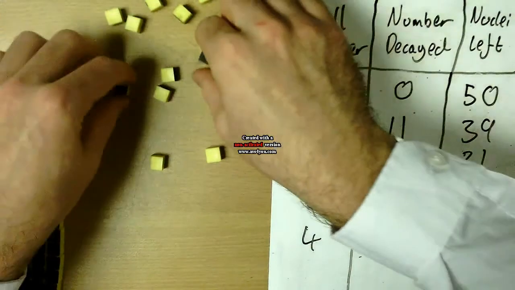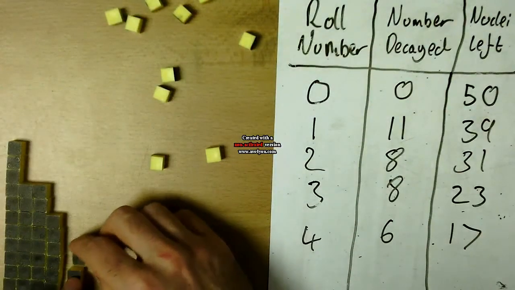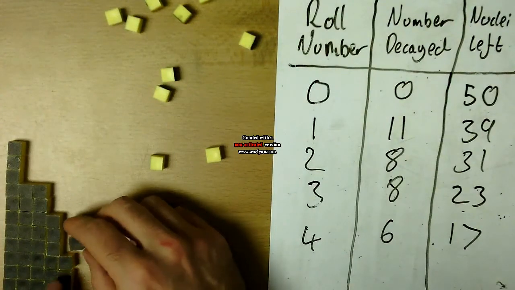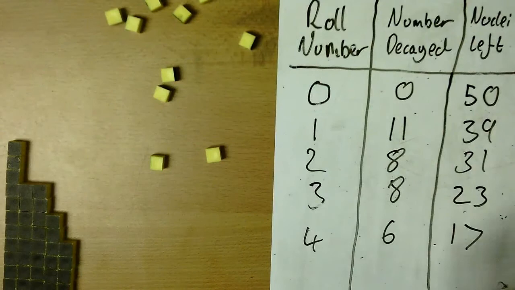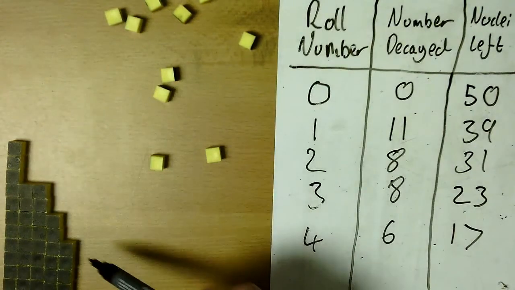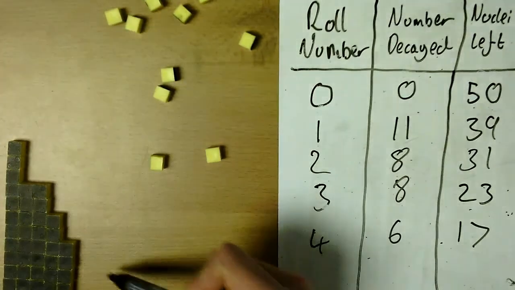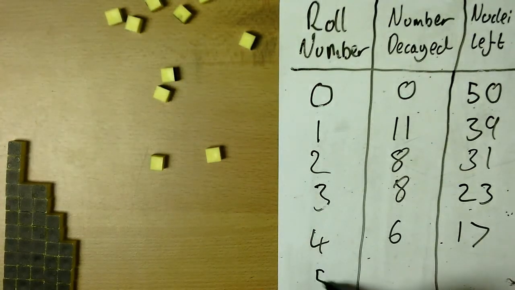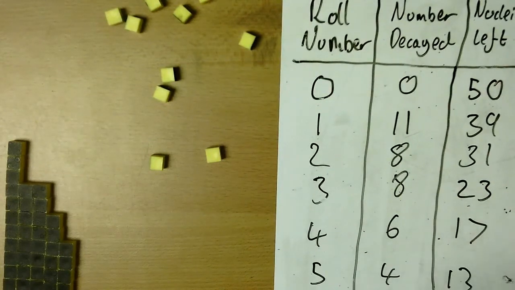So this time I had 1, 2, 3, 4. But we can already see we're starting to get a little shape to what is going to end up being a little graph that we can produce later. And we've got kind of a curve going on here, and if we kept going, we'd probably then get 3, 2, 1, and we'd start curving this out. So roll number 5, what did I get? 4 decayed, which takes me down to 13.